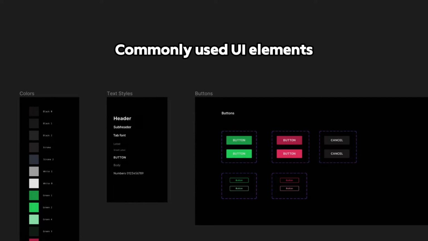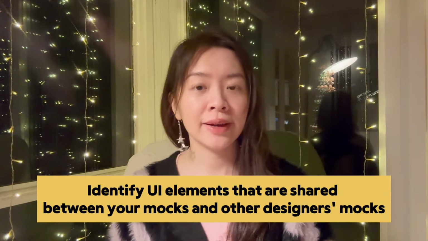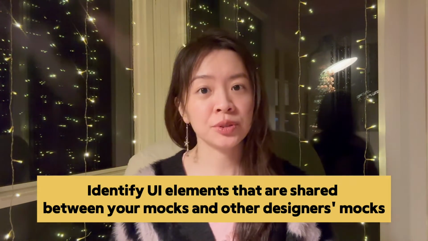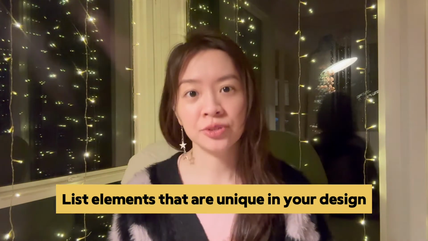When working on a side project, after doing a use case audit, I identify some of the commonly used UI elements across all screens, such as colors, fonts, buttons, etc. If you work with other designers to build a design system, try to identify UI elements that are shared between your mocks and their mocks, and also list all the UI elements that are unique in your designs.